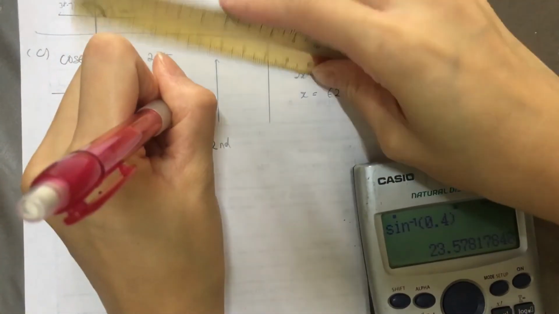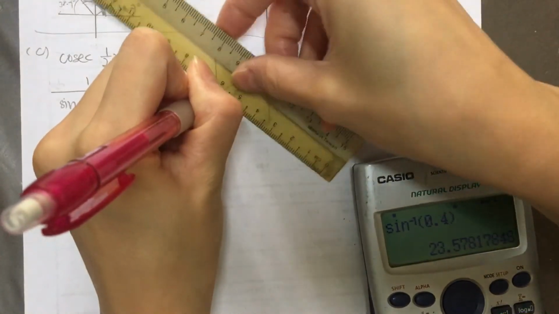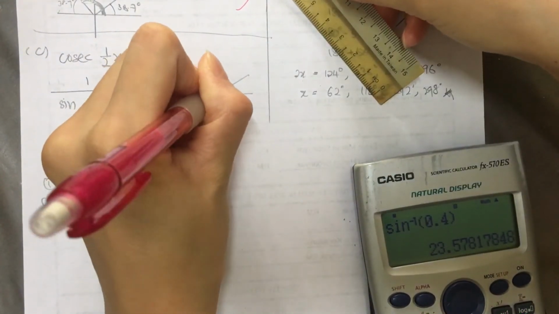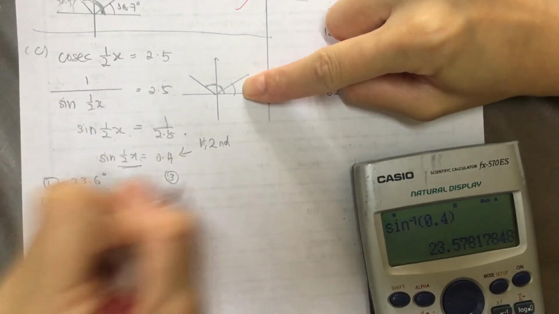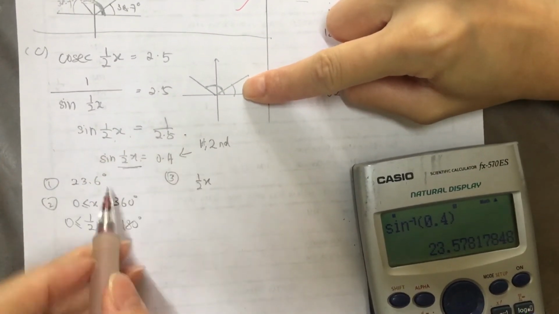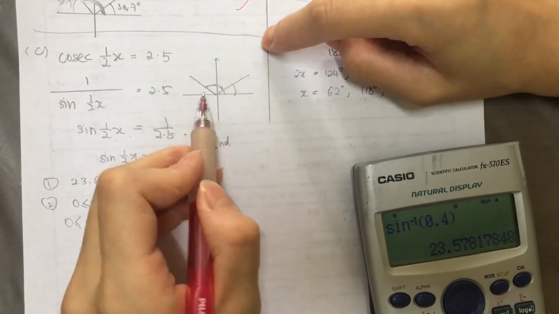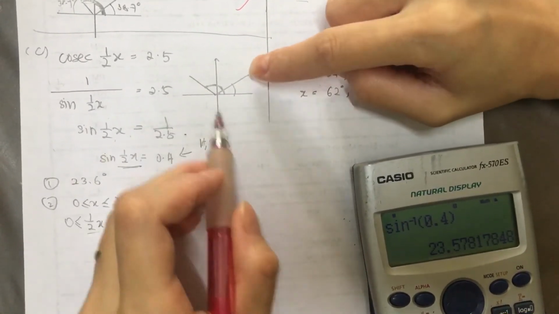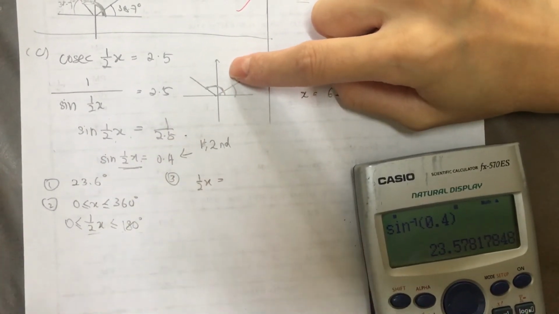So we want to find the angle right here. First is here, second one is this angle. The first quadrant is easy, just write it as half x first. Don't forget it's only until 180 degrees, so we just need these two quadrants. The third and fourth quadrants you can forget.